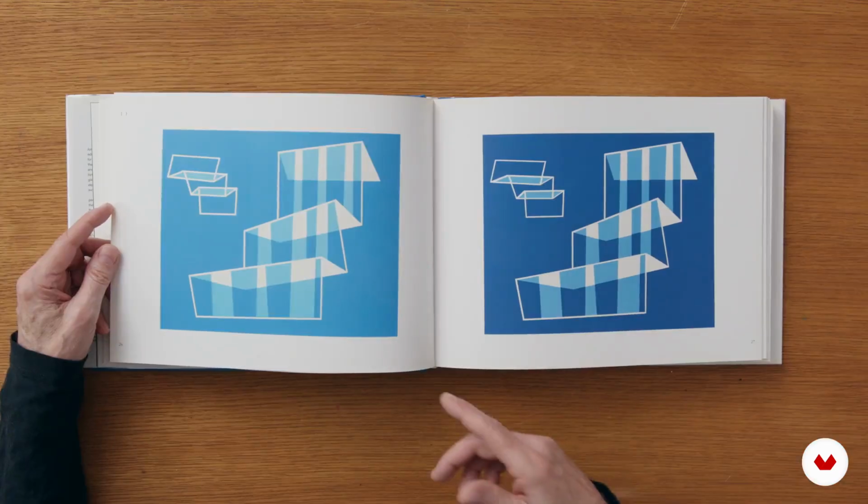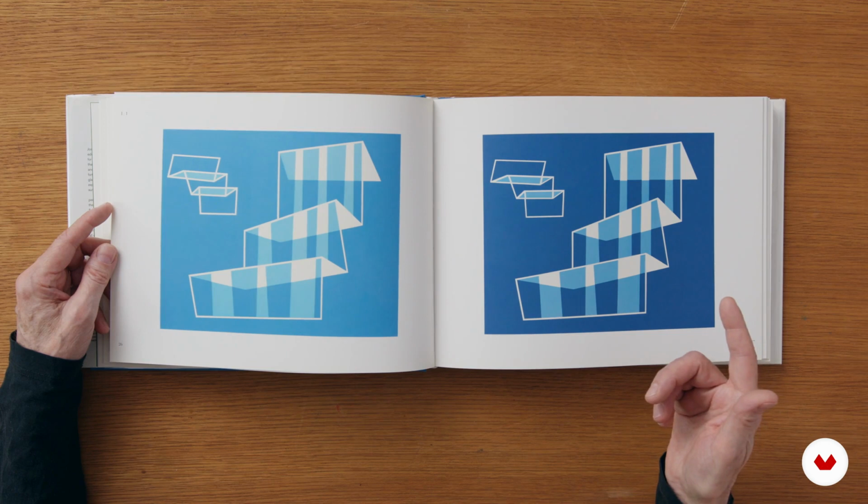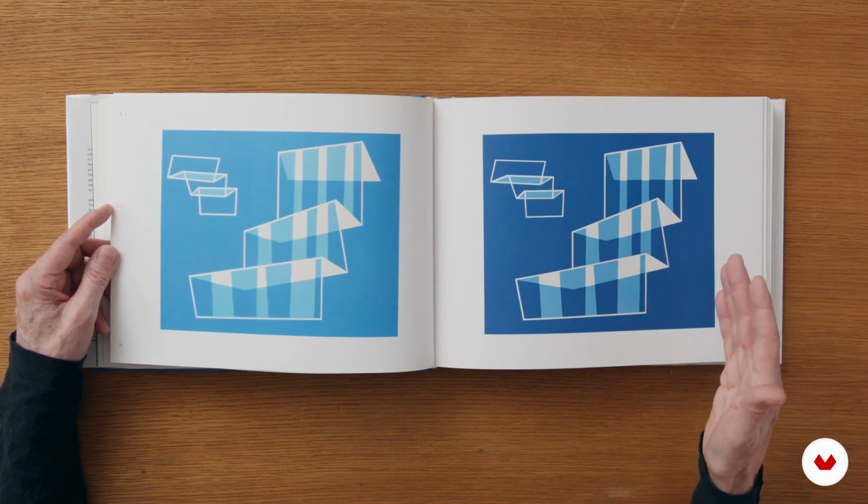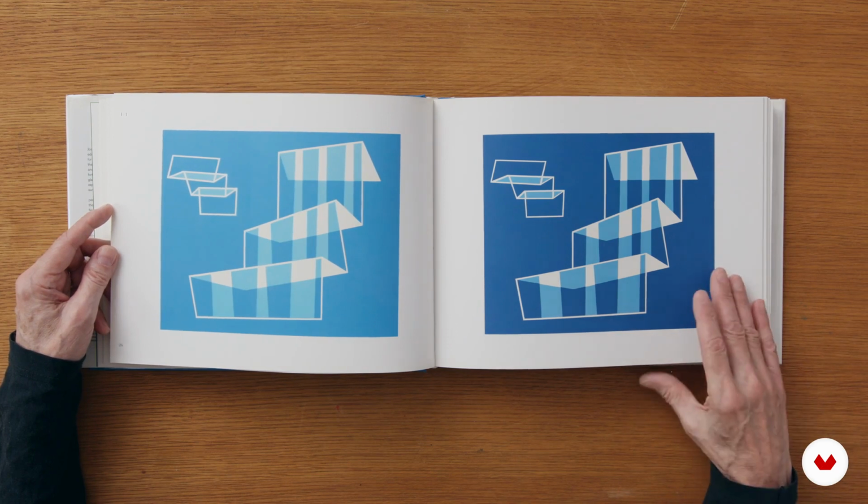And as we go through the book, we'll see other examples of his work, not just Homage to the Square, but other things that he was interested in, like these beautiful paintings here of these folded shapes. Albers was very interested in space illusion, and so most of his work has that aspect to it.